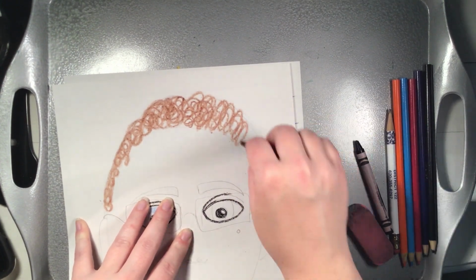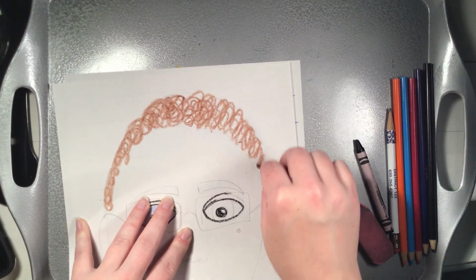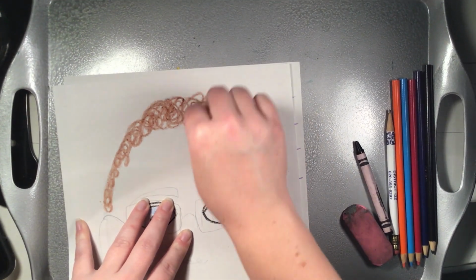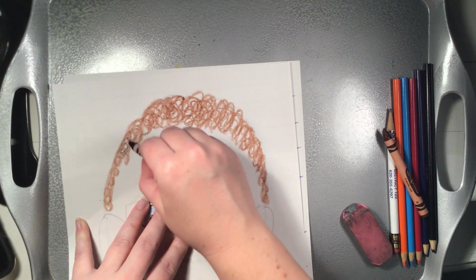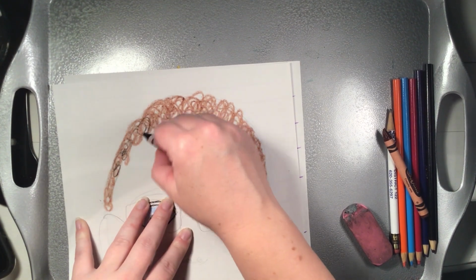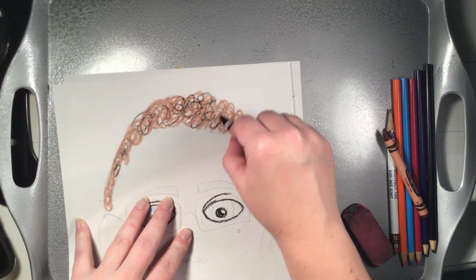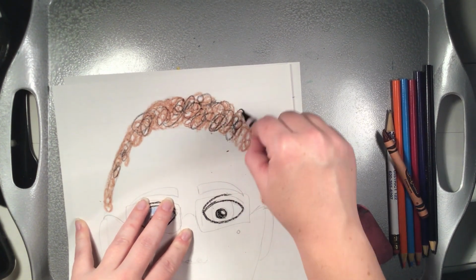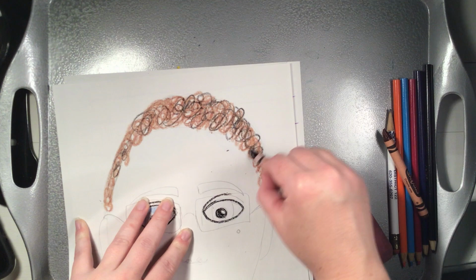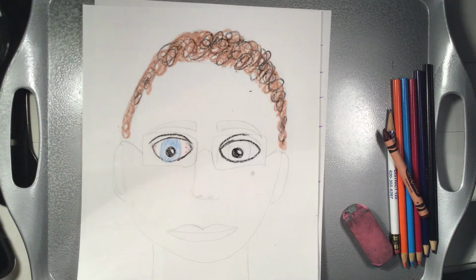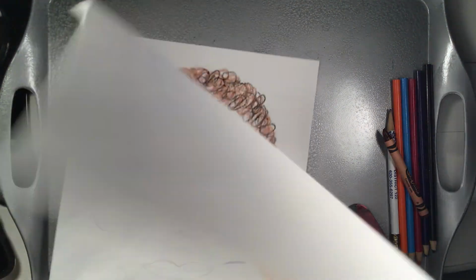If you want to do a ponytail to the side, you can do a ponytail to the side. It is all up to you. I'm going to put some black in there. It's okay to have more than one color in your hair because not all hair is all one color. And fill it in. When it's all done, it should look something like this.